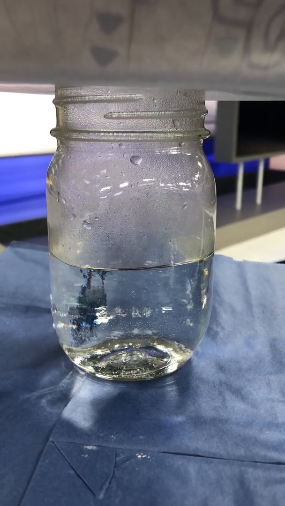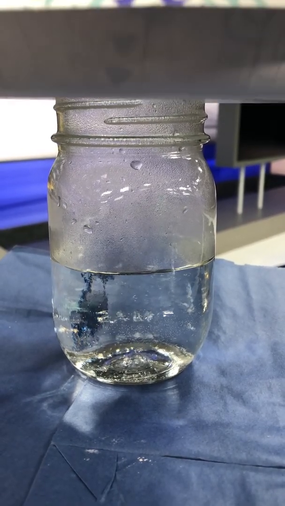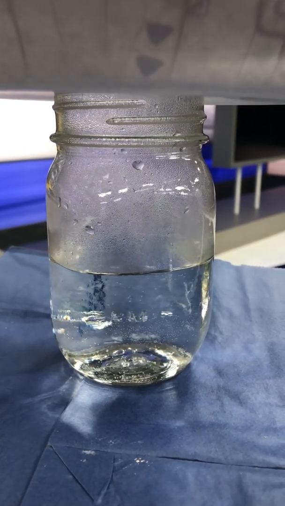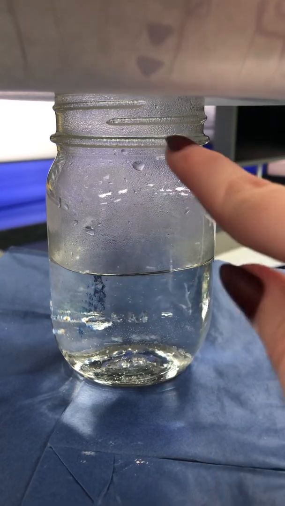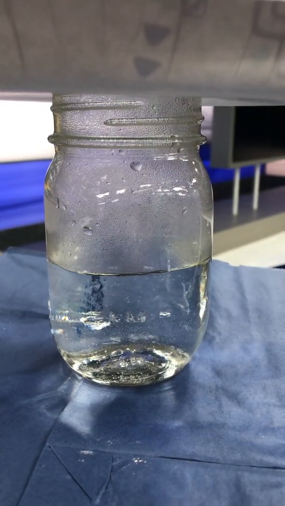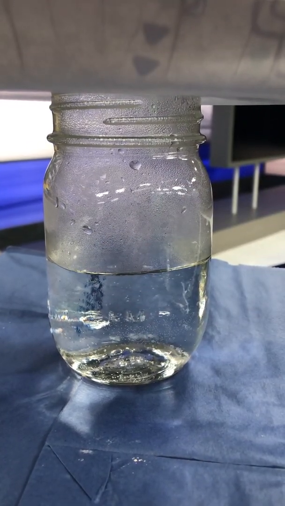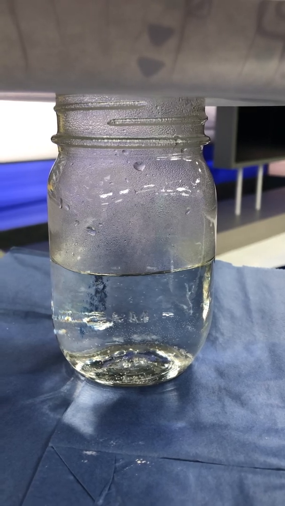Then we added the cold ice to the very top. And as we give this a few minutes to work its way through, you're going to start to see these liquid spots forming where it was once just gas. This is condensation happening in real time.